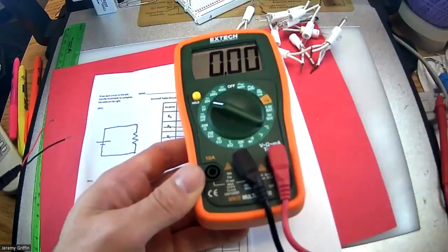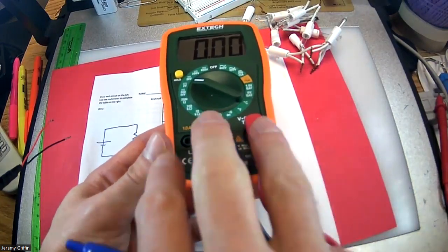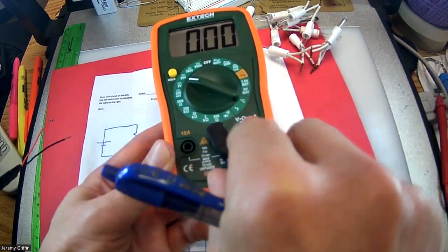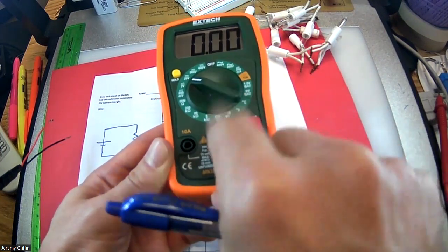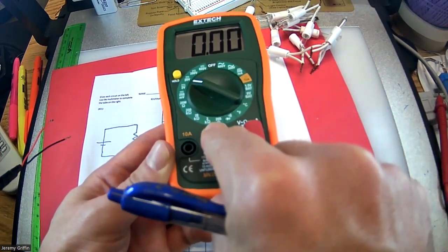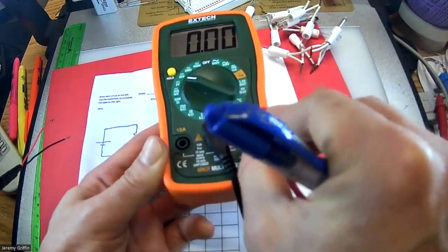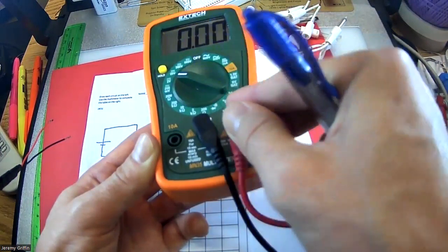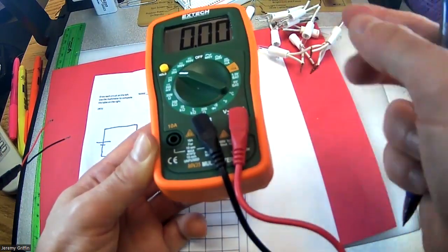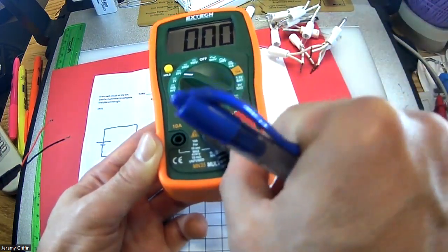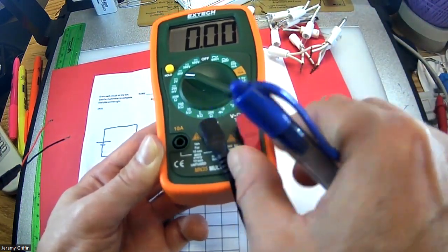Also, there are 3 places to plug into this meter. Always put the black one in COM. See where it says COM? Just as a rule, leave that there and don't touch it. But the red one you can move around depending on what you're trying to measure. One of these says volts, ohms, and also temperature, so you can gauge temperature with this too. Put the red in the one that says volts, because I'm going to measure the voltage.